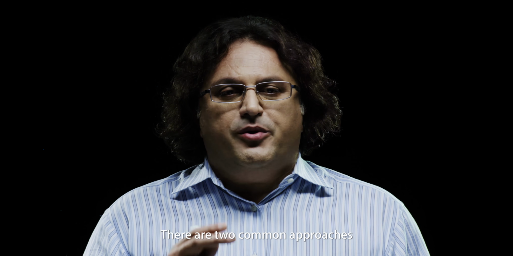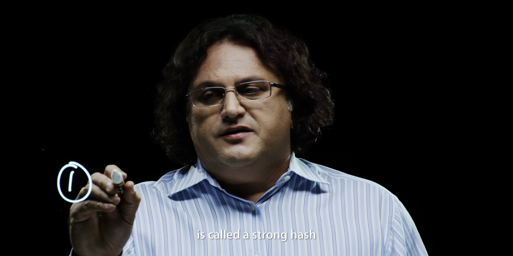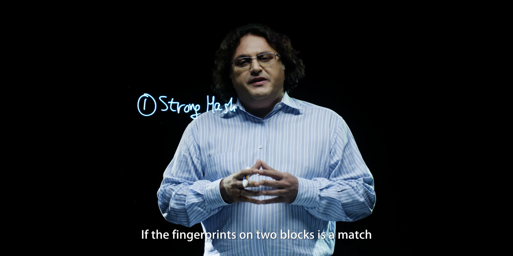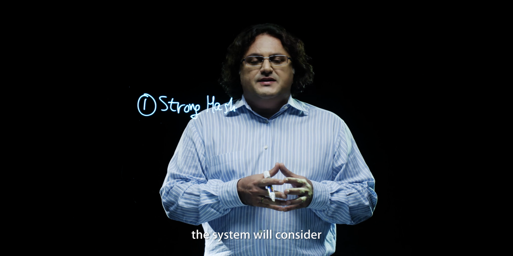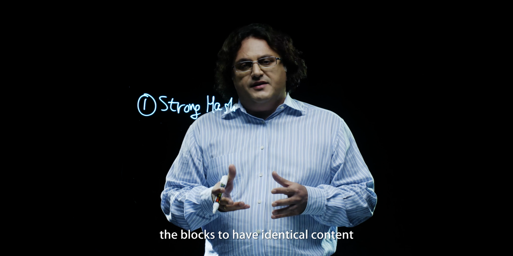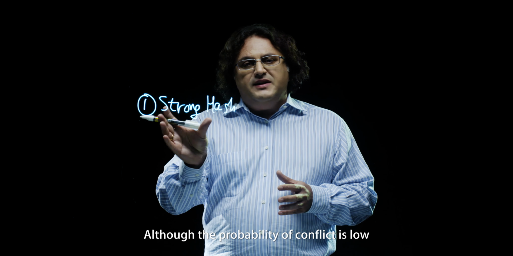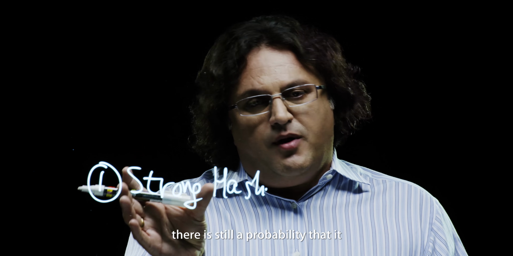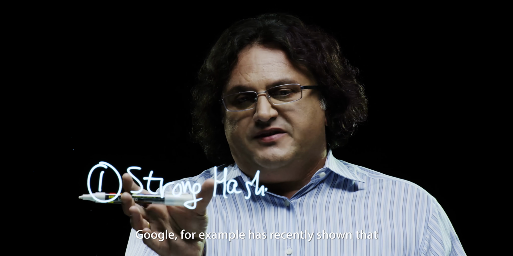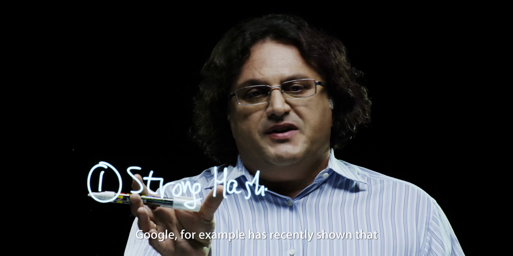There are two common approaches to deduplication in our industry. The first approach is called a strong hash. The strong hash uses SHA-1 or SHA-2 to fingerprint individual blocks. If the fingerprints on two blocks match, the system will consider the blocks to have identical content. Although the probability of conflict is low in strong hash algorithms, there is still a probability that it will produce collisions. Google, for example, has recently shown that there are issues with collisions using the SHA-1 algorithm.